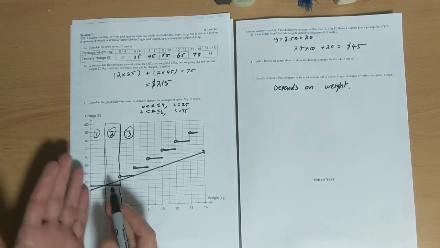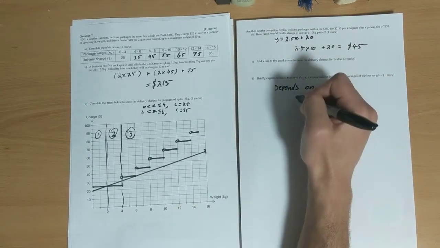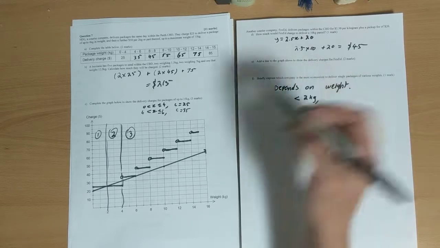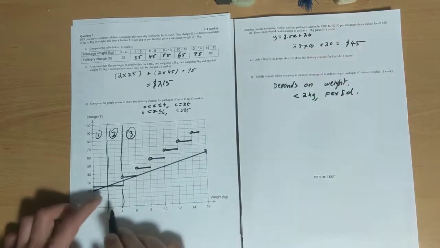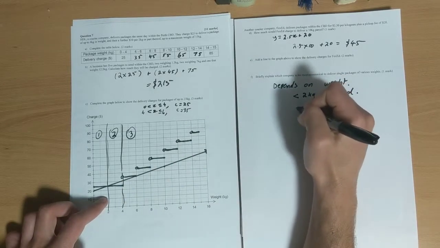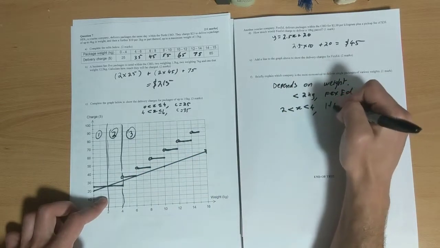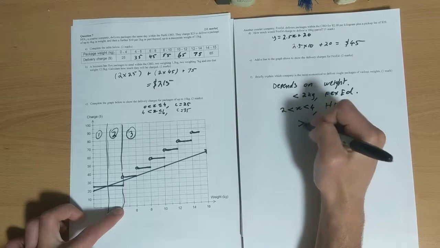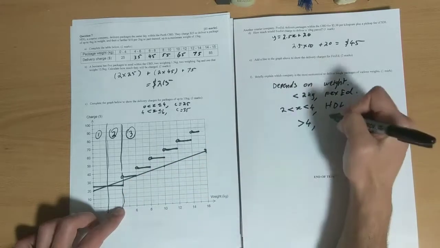I'm just going to write this in kind of shorthand notation. If it's less than 2 kilograms, then the FexEd is cheaper. If it's between 2 kilograms and 4 kilograms, so if x is greater than 2 but less than 4, then HDL is cheaper. And if it's greater than 4, then all the way up till the end, FexEd is cheaper again.